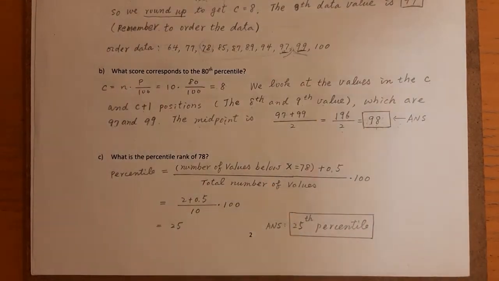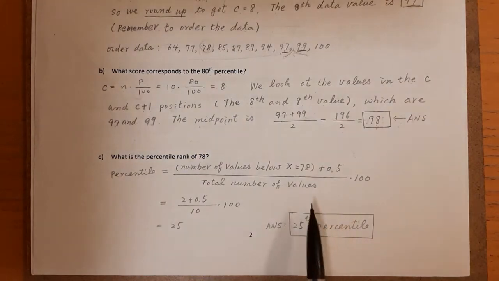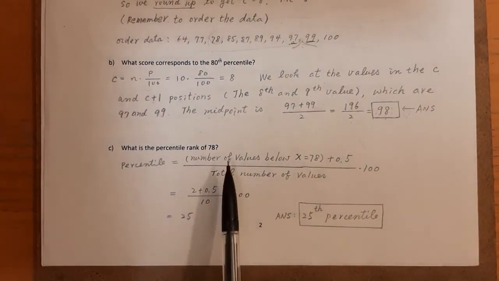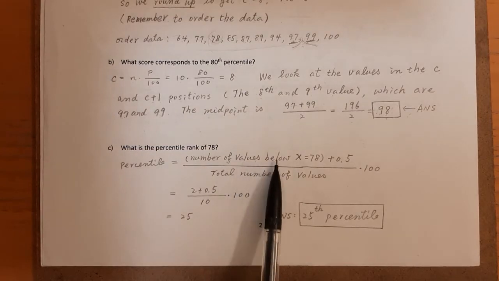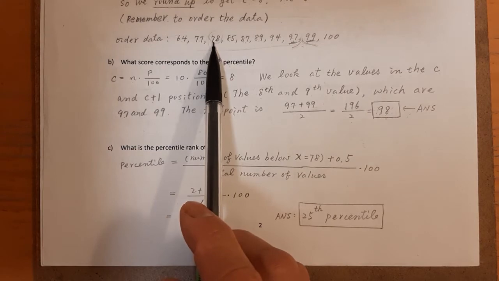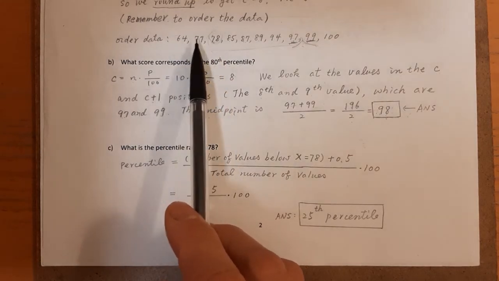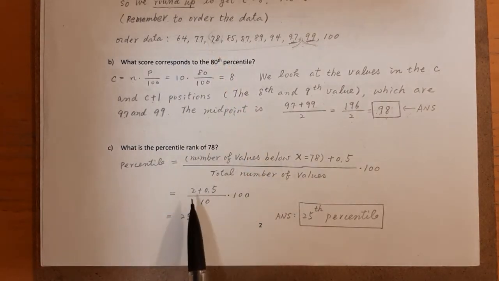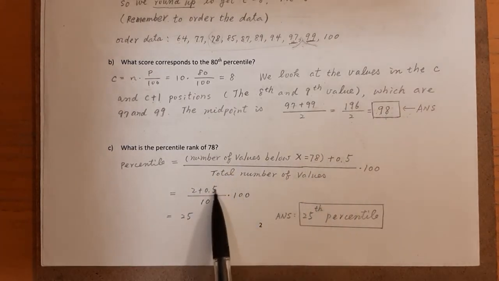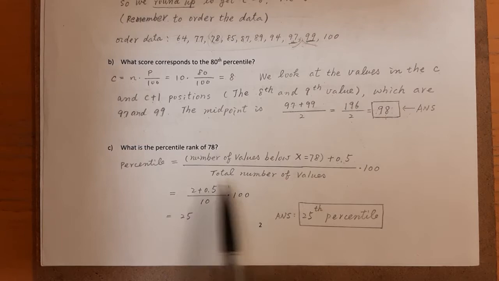Here, it equals the number of values below 78. Looking here at 78, there are 2 numbers below 78. So it's 2, add 0.5, over the total of 10 data.